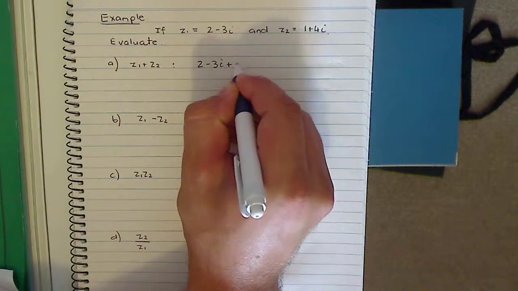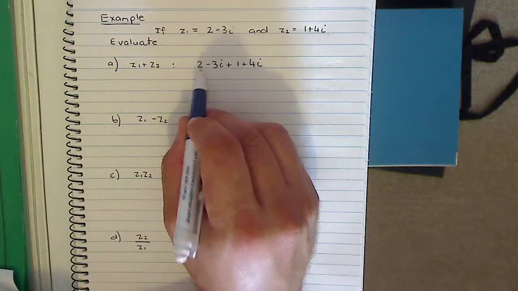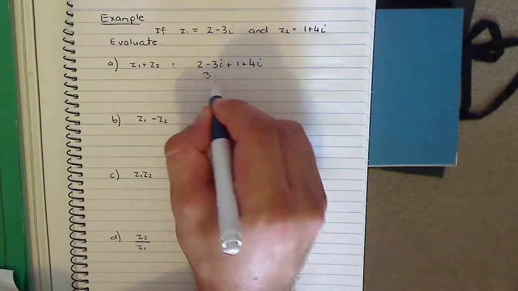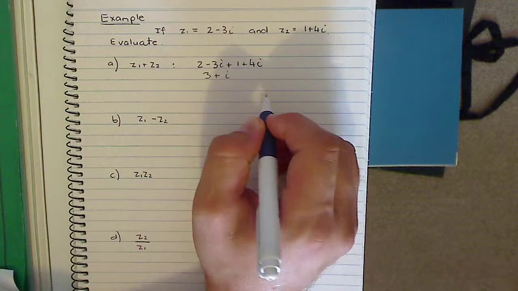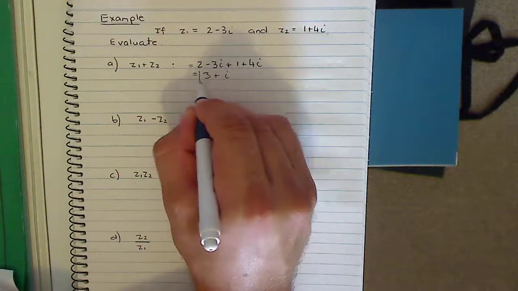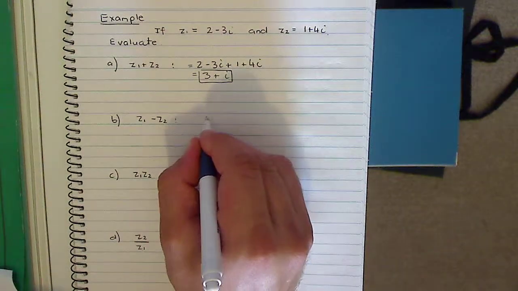Okay, so for the first one, we are adding the complex numbers together. You simply add your real parts and your imaginary parts when you add complex numbers. So for this one, we get 3 plus i. Okay? And that'll be your answer there. So that's pretty simple. Same thing when you subtract.